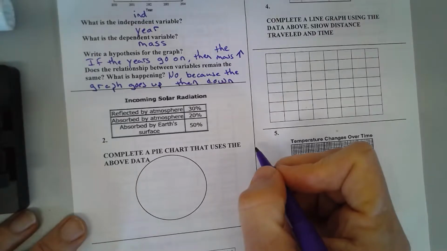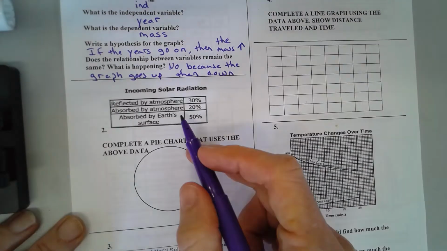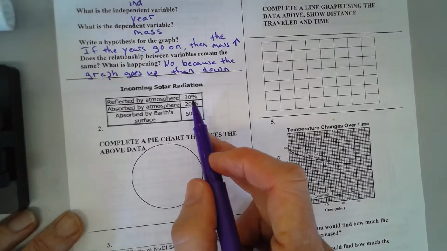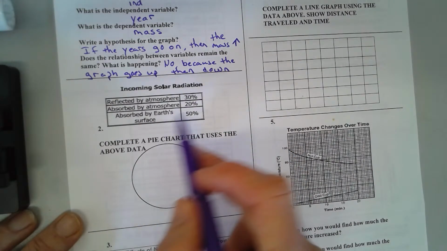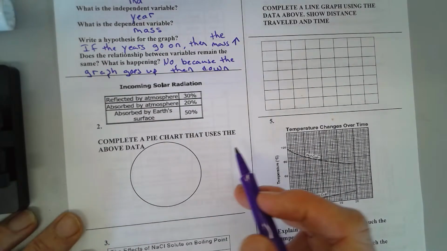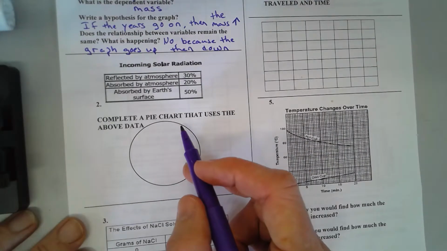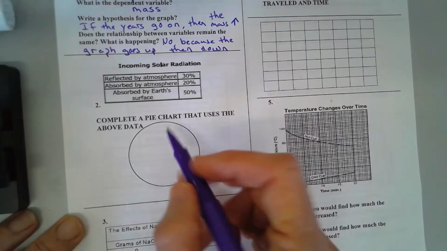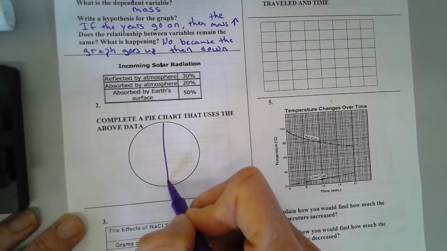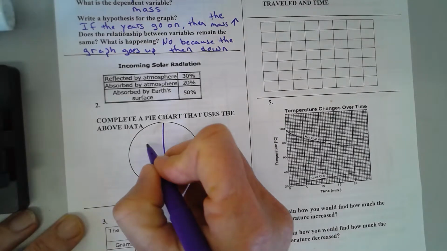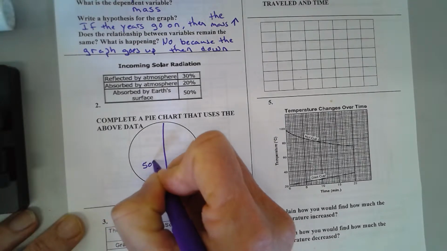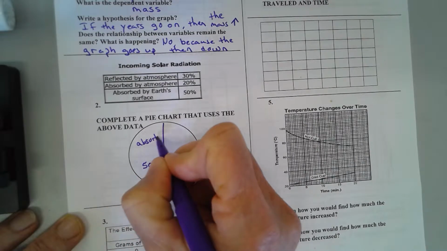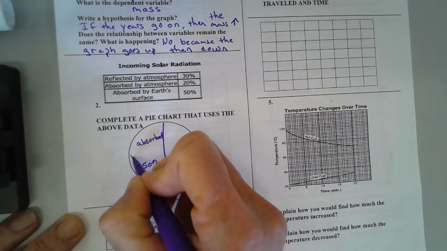Okay, number two, incoming solar radiation. Reflected by the atmosphere, 30%, absorbed 20%, absorbed by the Earth's surface, 50%. So a pie chart shows my percentages. I would have 50% here, and this would be absorbed by Earth's surface.